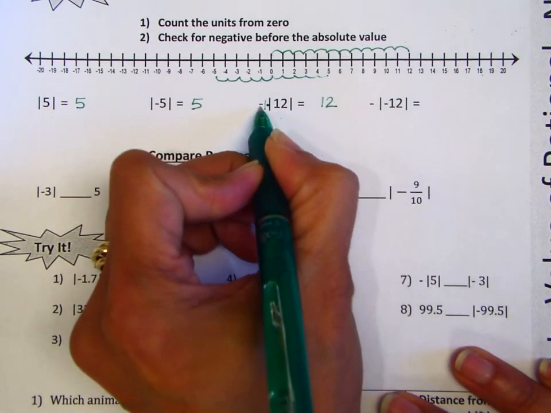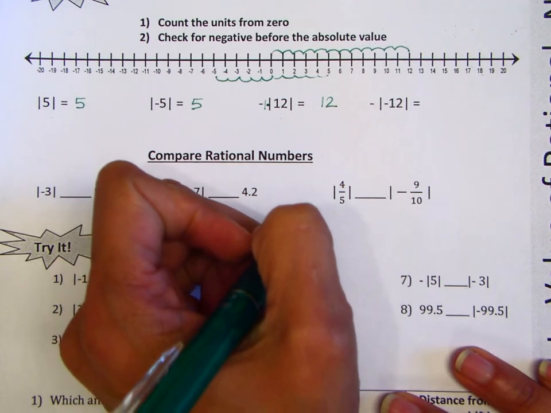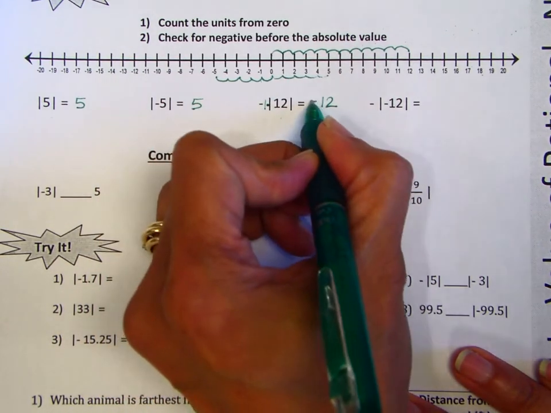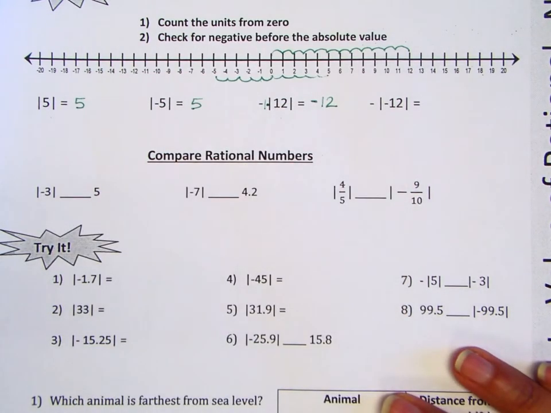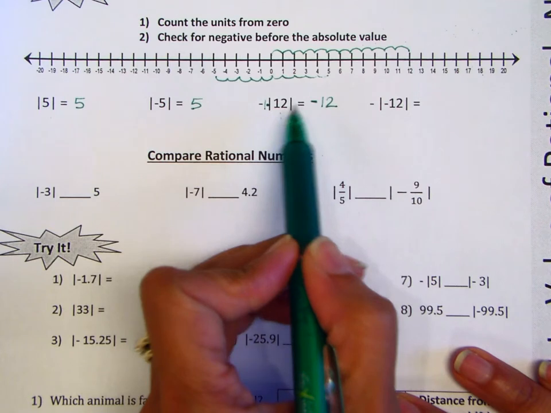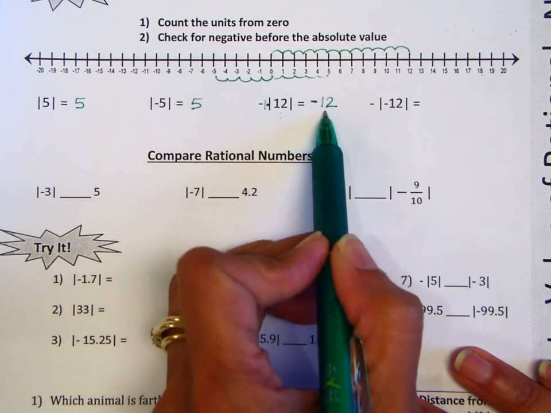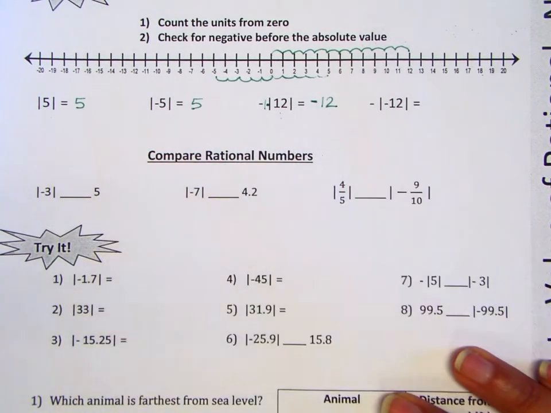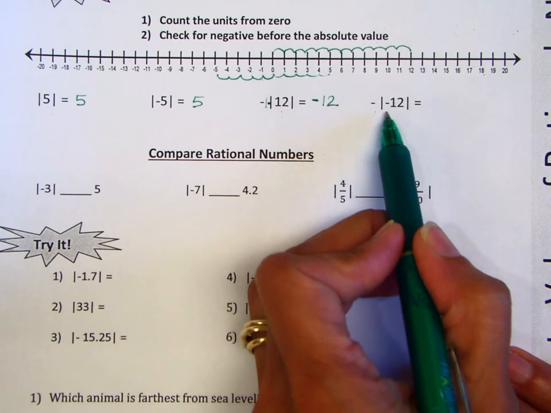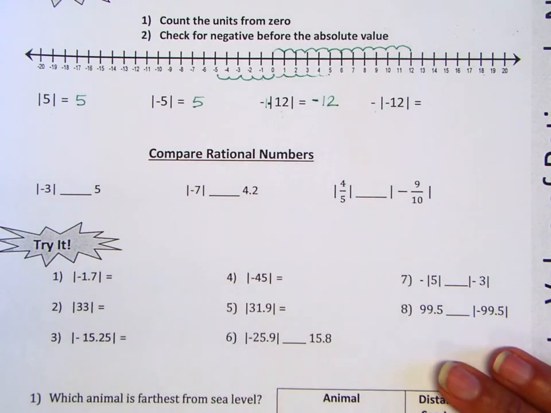But now we have this negative out front, which is like times -1. And a negative times a positive is still a negative. So that will still be a -12. Now remember, absolute value is positive. This is not a negative absolute value. The absolute value of 12 is a positive 12. The only reason this is negative is because of the negative sign outside of the absolute value bars. So now we have a negative absolute value of -12.